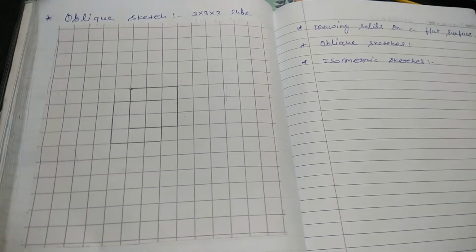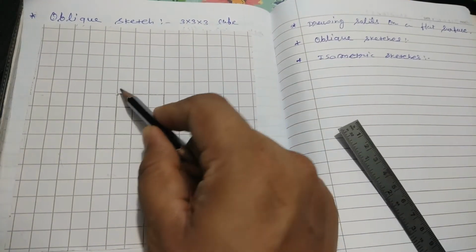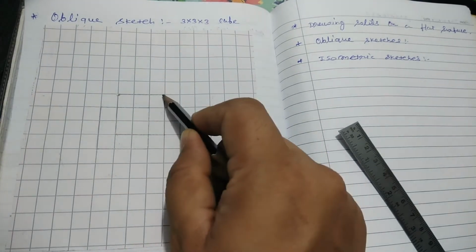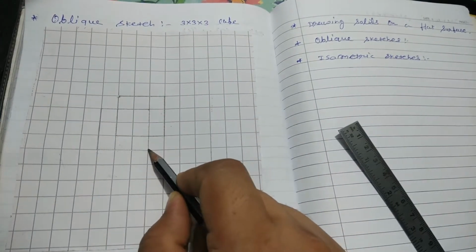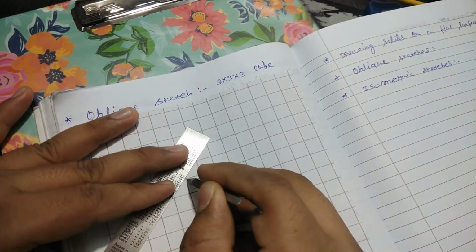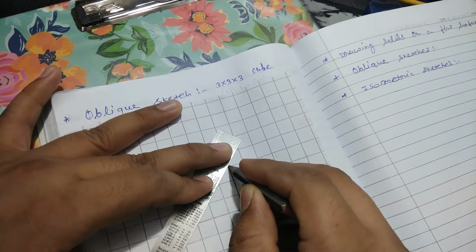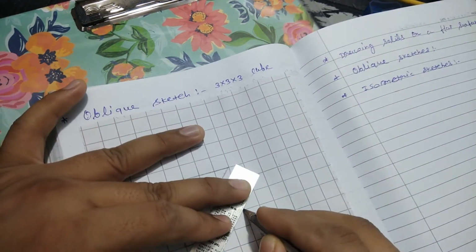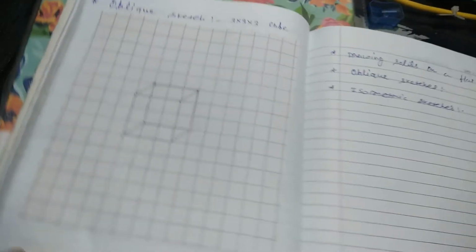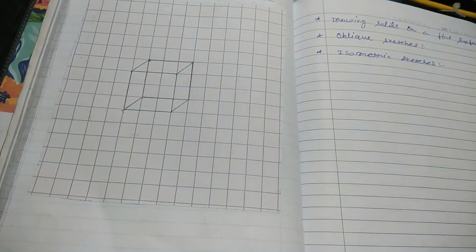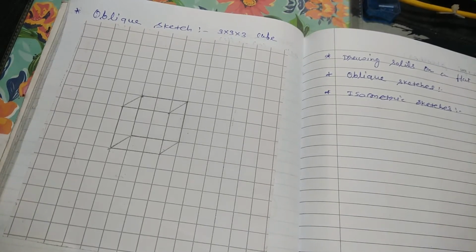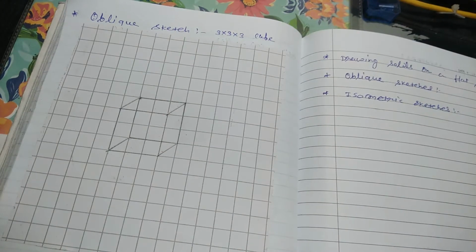Now we have to connect these vertices, this vertex to this vertex, this vertex to this vertex, this vertex to this vertex, and this vertex to this vertex with a straight line segment. Done. So this is an oblique sketch of a cube having dimensions 3 by 3 by 3 units.